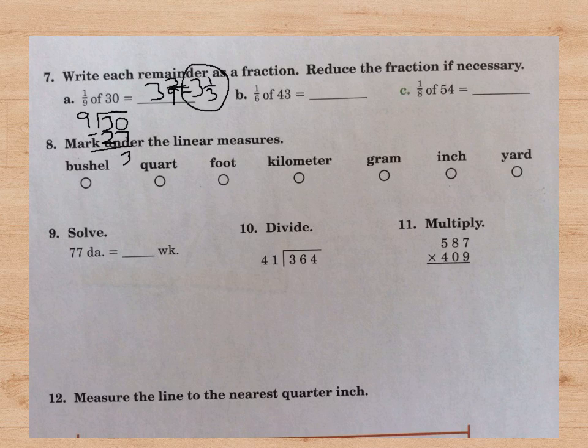We'll look at B. And we're saying how many times does 6 go into 43? Now 6 goes into 43 7 times. 6 times 7 is 42. We get 1. The 1 will go on top, and the 6 right here will go on the bottom. And that's completely reduced, so we're done.